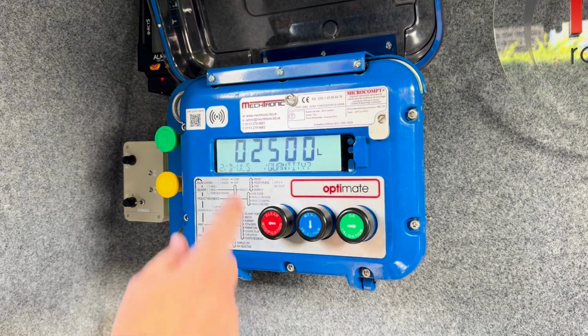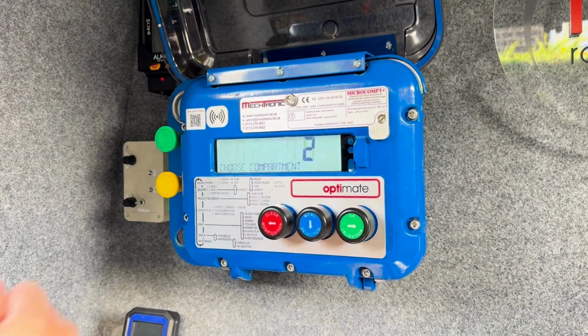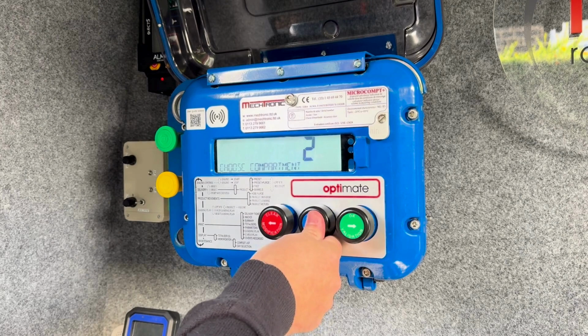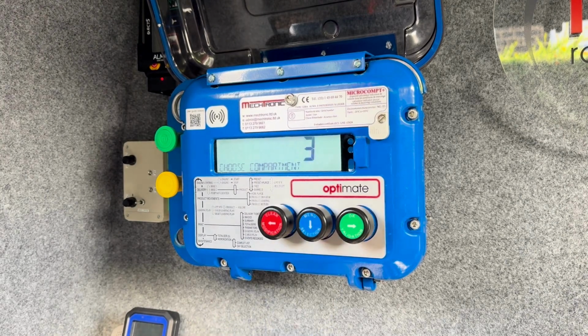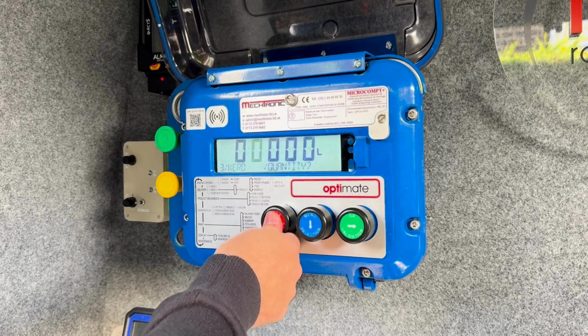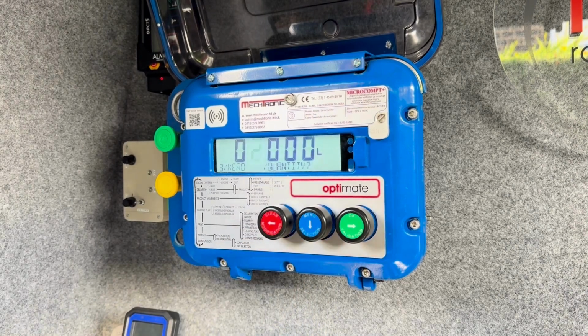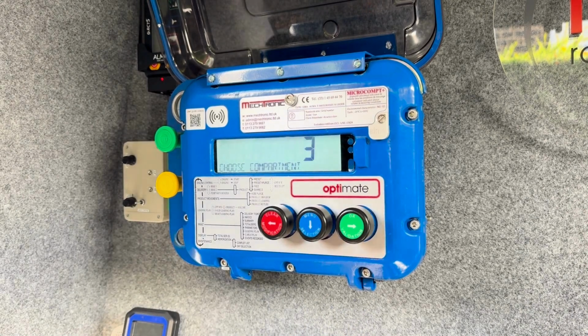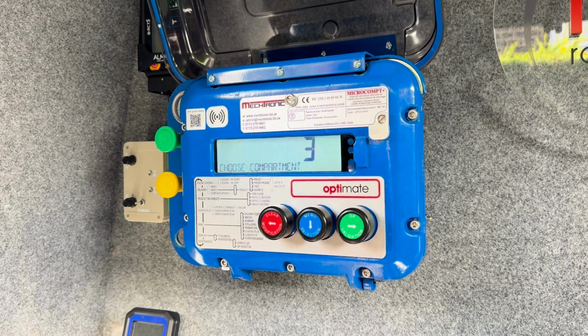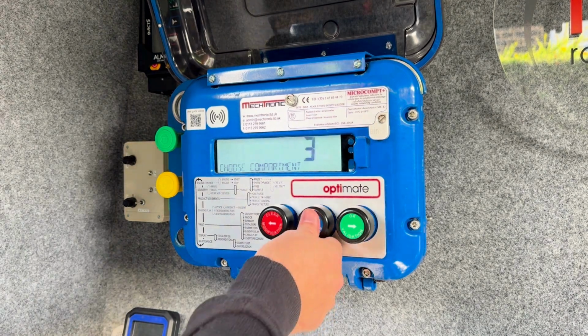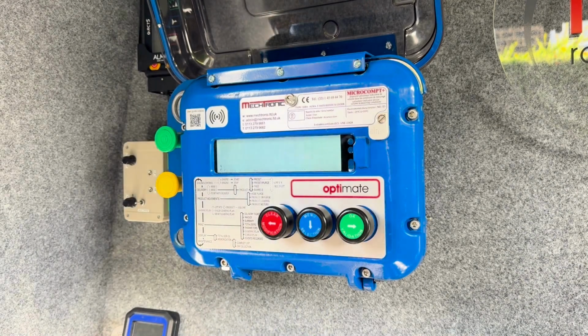Once we've got the correct volume, validation green button, and scroll down again to compartment 3, OK, and we can modify that to 2000 litres, green validation button. Once we have entered the volume for all the compartments, we press the blue selection button once more, and we will see valid loading plan.